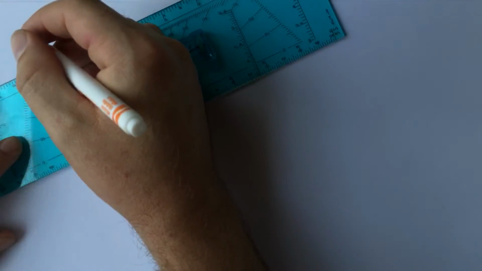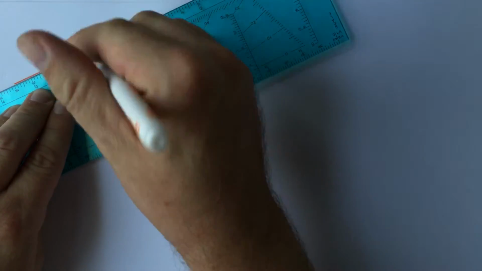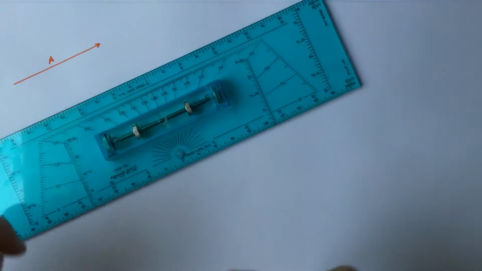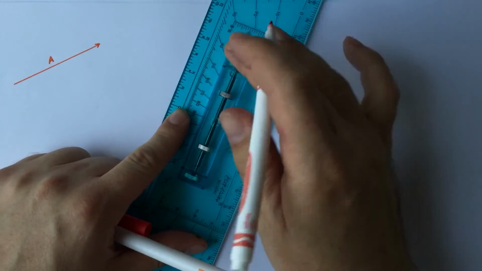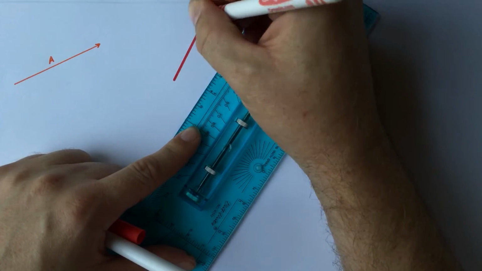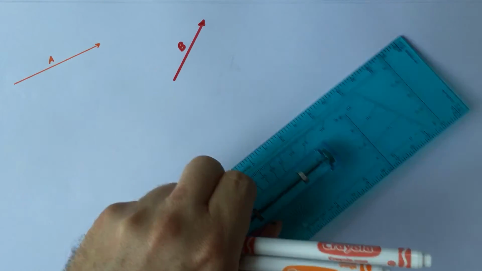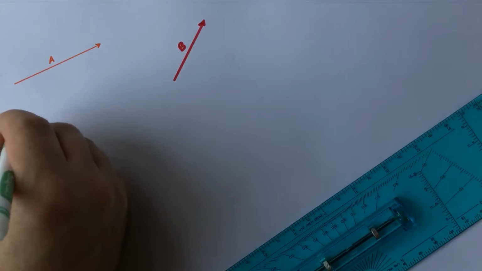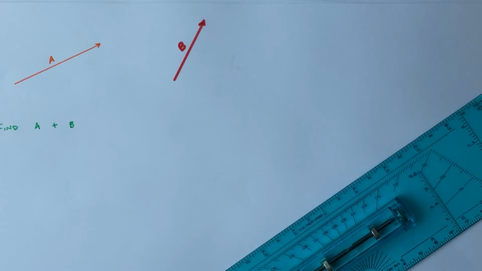What if we said this vector here is A, and this vector here, let's say, is B. And what if we wanted to find A plus B? All right.